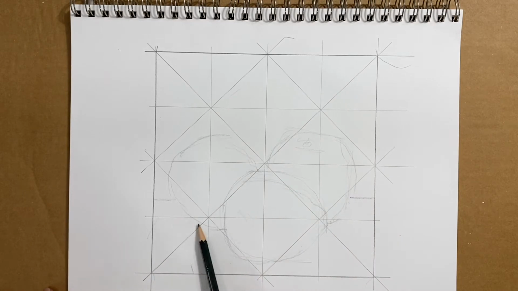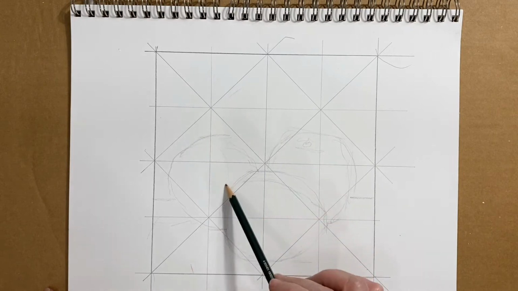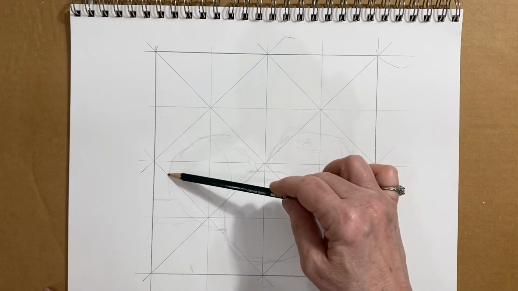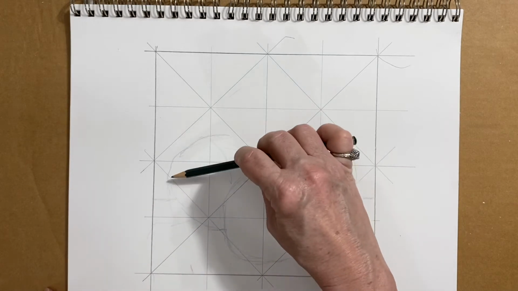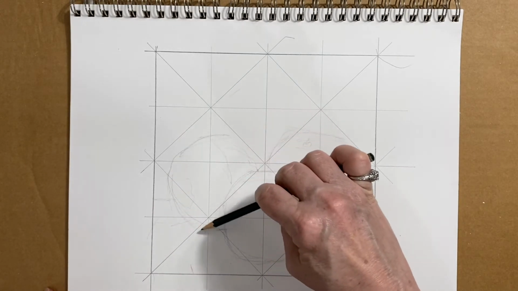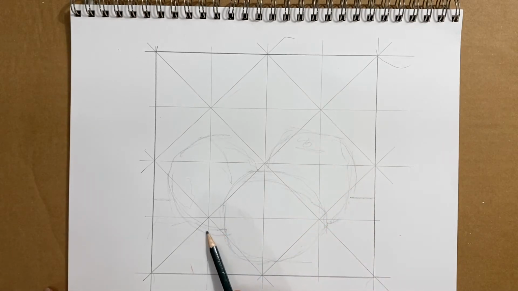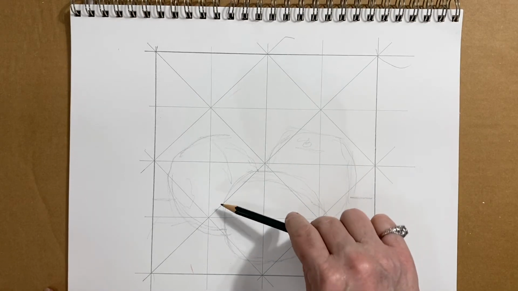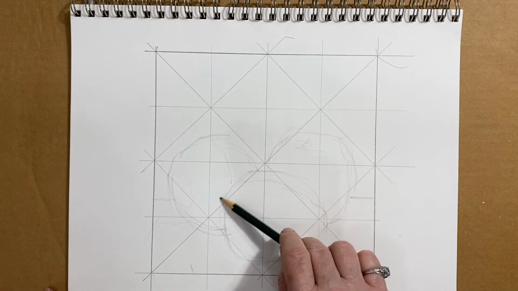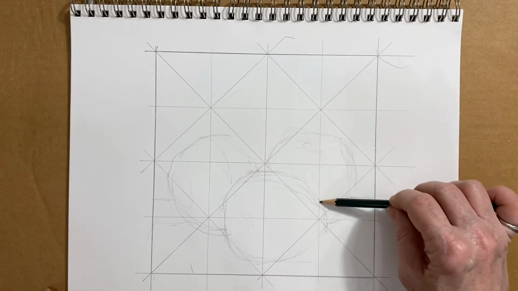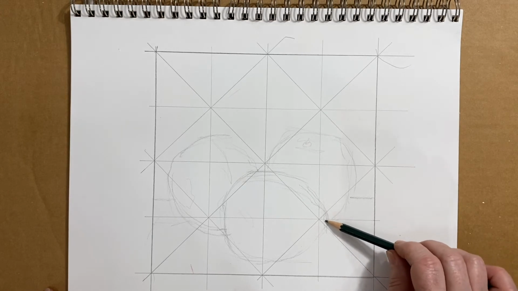Now I'm looking at the shadows on the foreground, just lightly laying them in, dropping that large shadow on the back left apple and also the highlight on that apple. Don't draw your highlights in too heavily because they're going to be light, and you don't want to have dark marks where you want it to be light. Correcting the shape of the apple in the foreground.